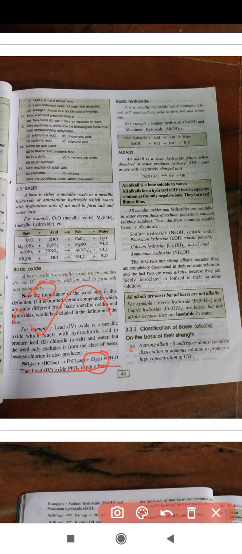Okay, I think you understand. For all other cases, acid gives only salt and water, but for lead(IV) oxide, PbO2, it will form chlorine also along with salt and water. So this word only is excluded for this example. That is an exceptional case. You must remember this, it can come in the exam. Exceptional cases are the most important thing from any chapter. Now basic oxides are completed.